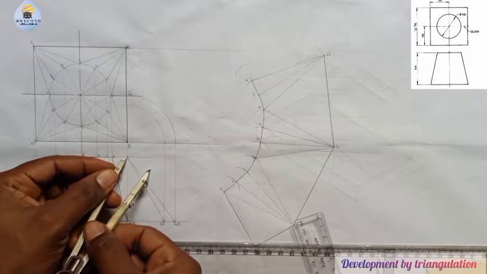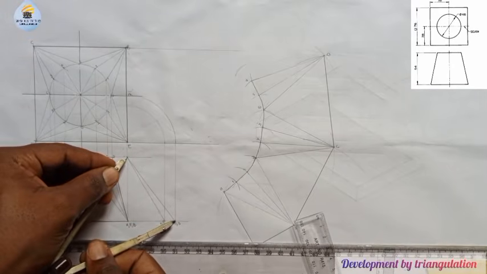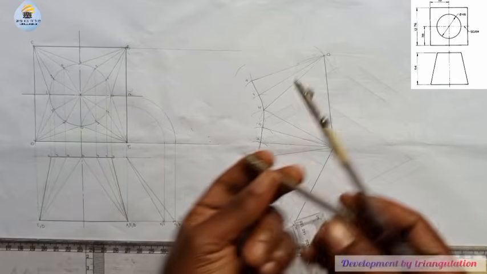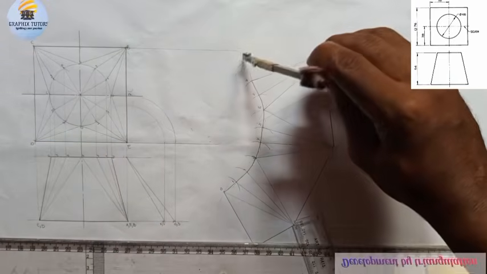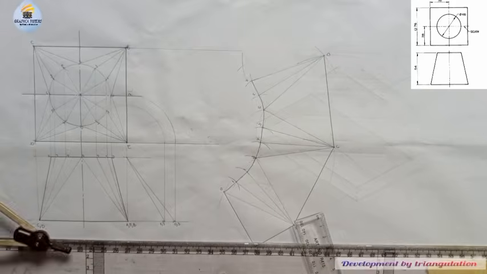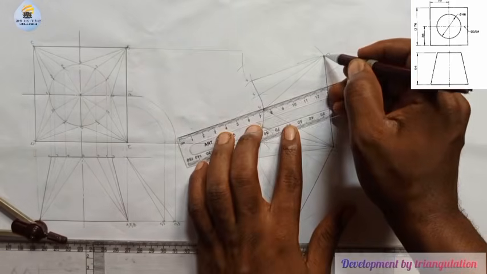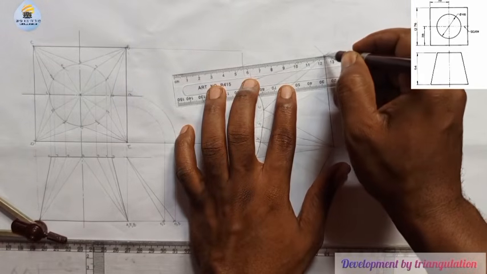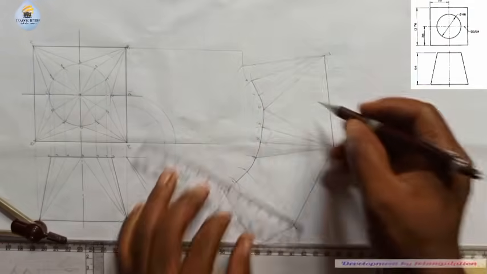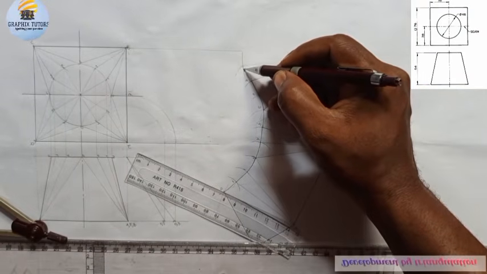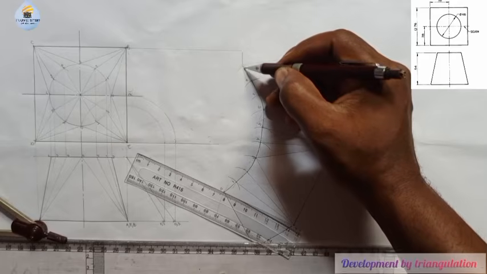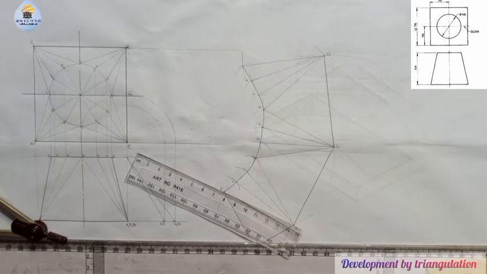So I'll come to this point. I'll take point 3, right? And I'll come at this point and strike another arc. So using my compass, my rule, I'll connect this to this, right? Then I'm going to connect 4, these 2 points here. Can you see that?